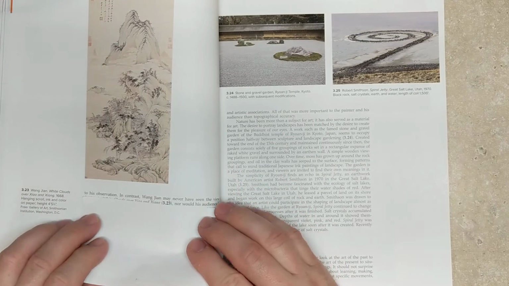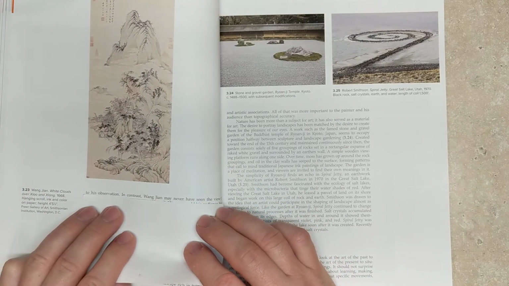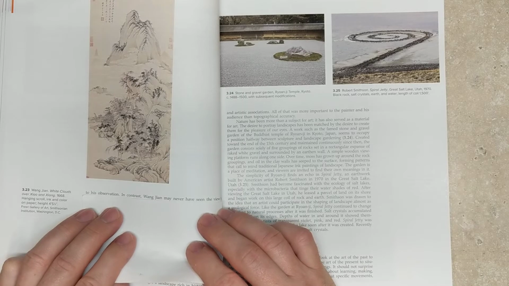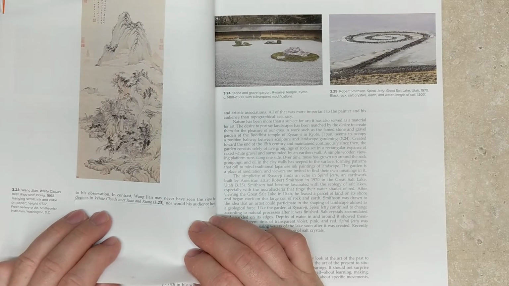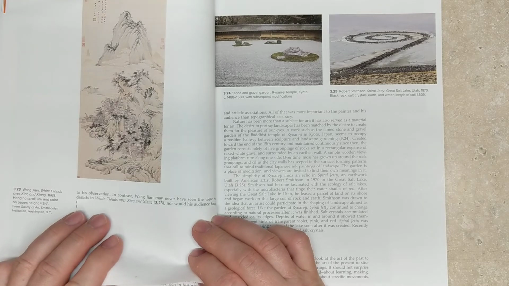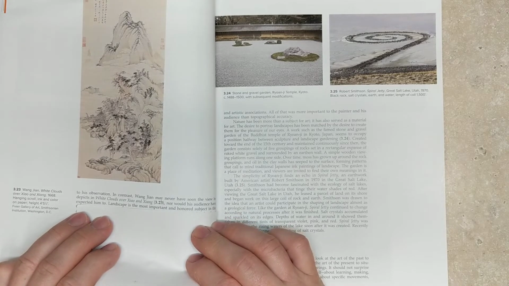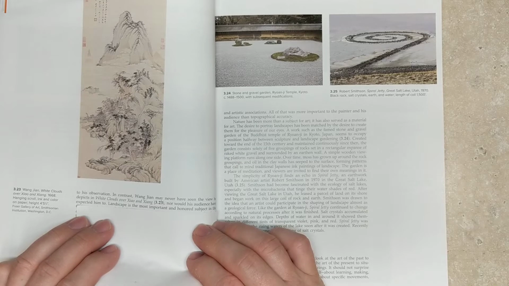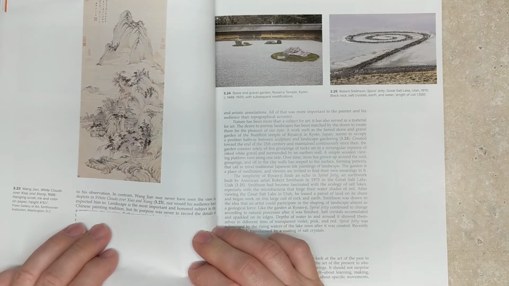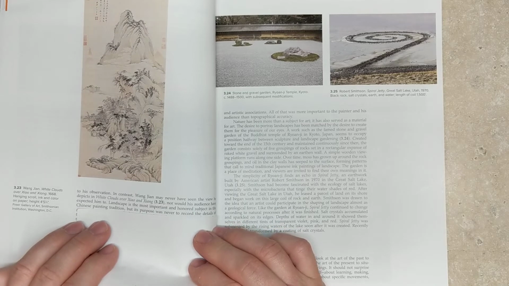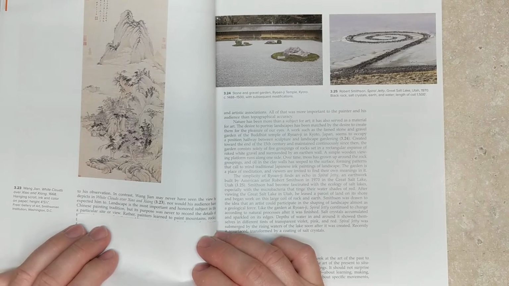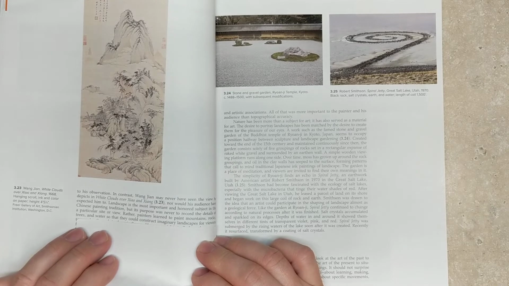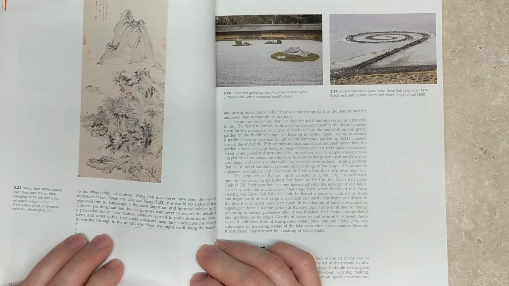to his observations. In contrast, Wang Jian may never have seen the view he depicts in white clouds over Zhao and Zhang, nor would his audience have expected him to. Landscape is the most important and honored subject in the Chinese painting tradition, but its purpose was never to record the details of a particular site or view. Rather, painters learned to paint mountains, rocks, trees, and water so that they could construct imaginary landscapes for viewers to wander through in the mind's eye.